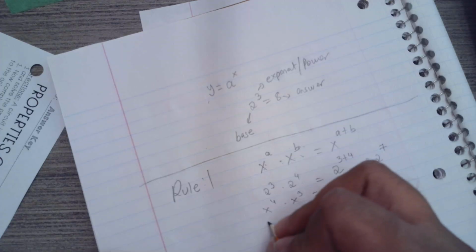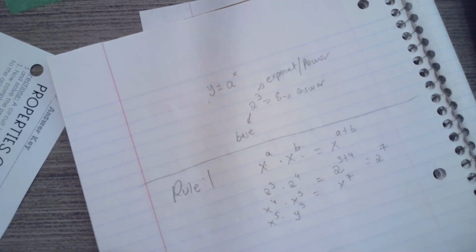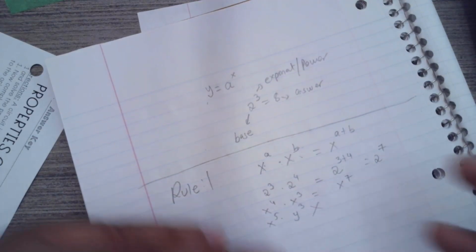But you cannot do this if one of them is, let's say, x to the power of 5 and y to the power of 3. You cannot say that this is x to the power of 5 plus 3 because the bases are not the same. Alrighty, rule number 2.